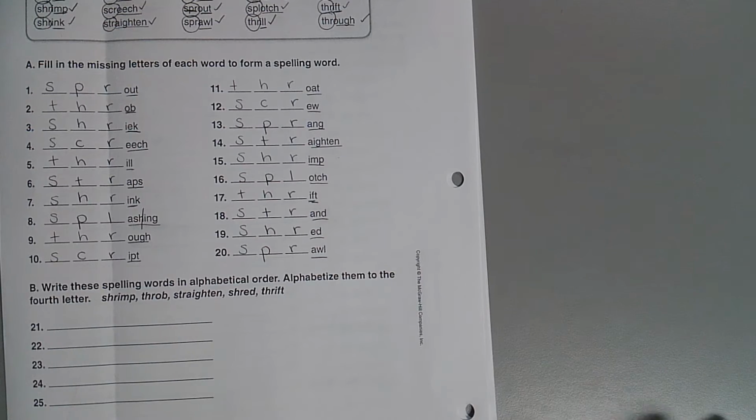For section B, write these spelling words in alphabetical order. Alphabetize them to the fourth letter. Shrimp, throb, straighten, shred, and thrift.